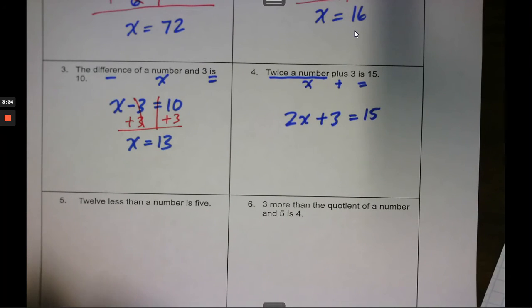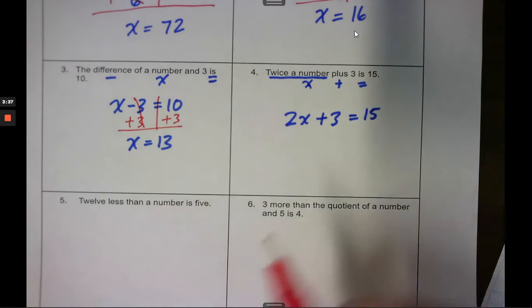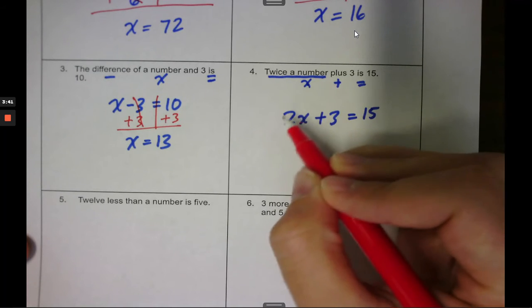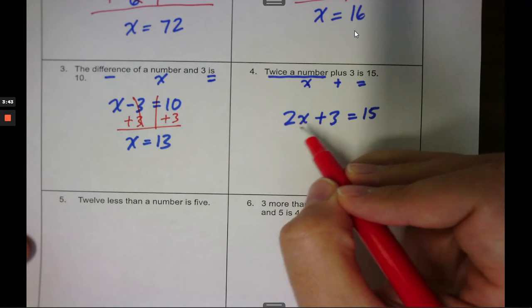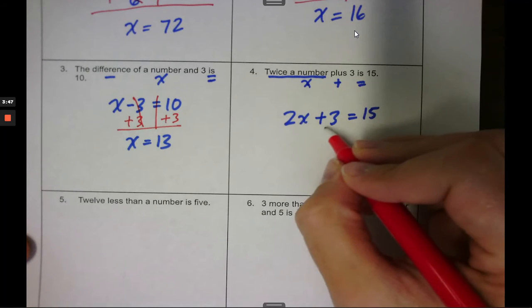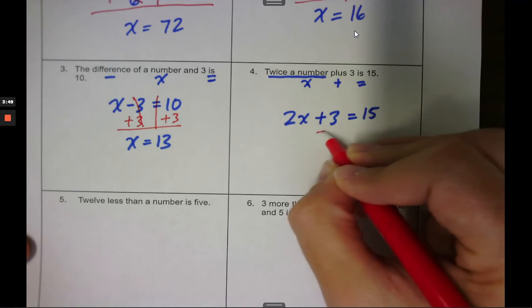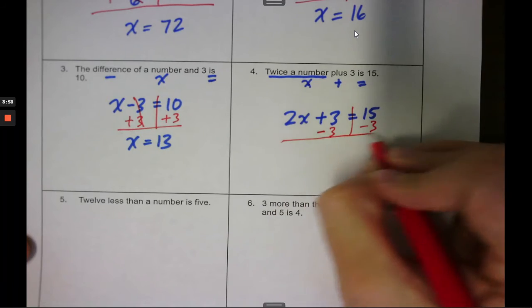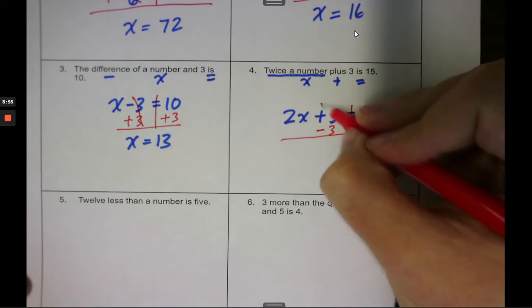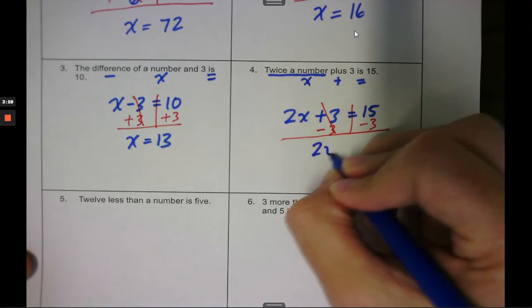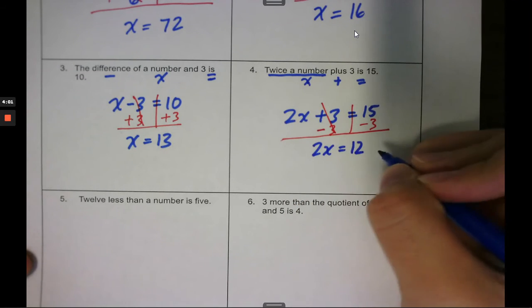Now this is a two-step equation that I need to solve. And remember, we need to get the term containing x on a side by itself before we can break up this multiplication. Alright, so I've got to get rid of this addition first. So I'm going to subtract 3 on both sides. Plus 3 minus 3 cancels out. And I now have 2x equals 12.